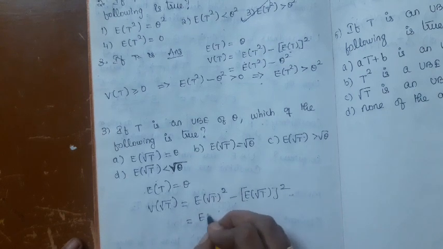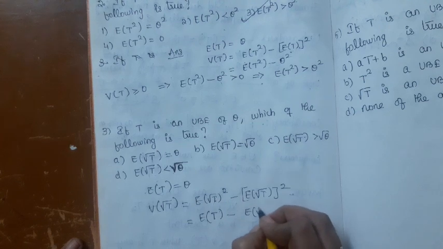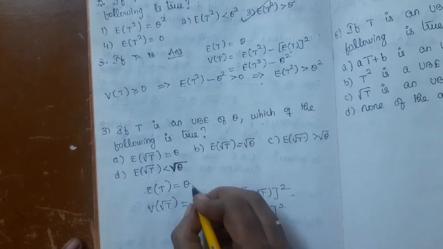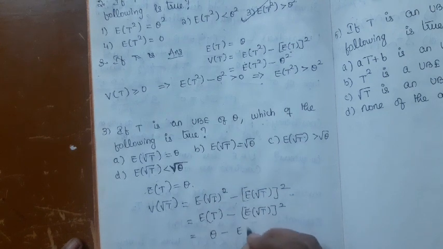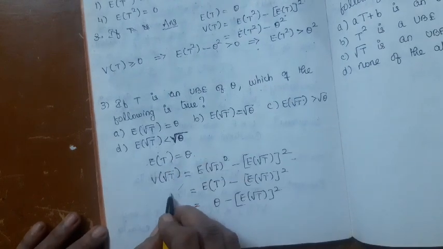Now expectation of root T square is T, right? Minus expectation of root T the whole square. What is expectation of T? That is theta. Right? Now variance of any quantity is greater than 0.